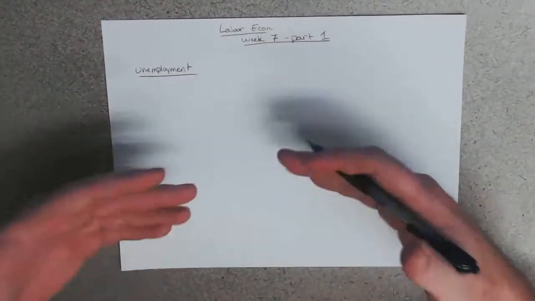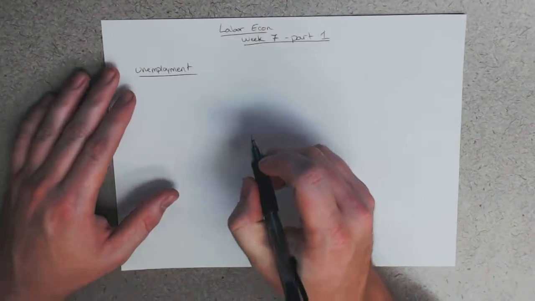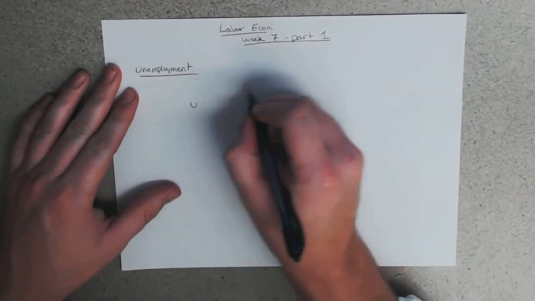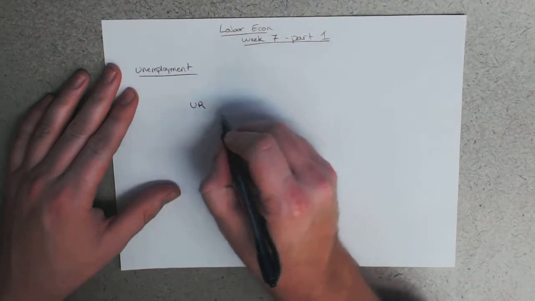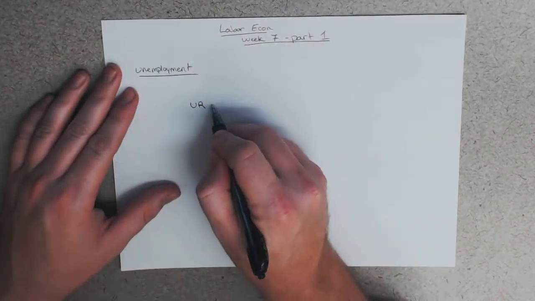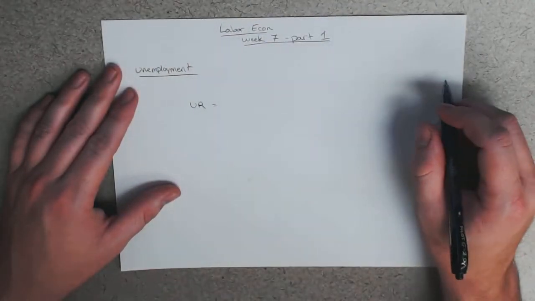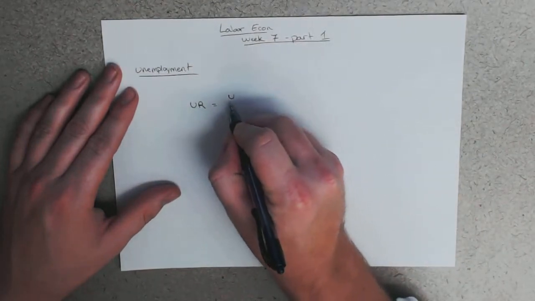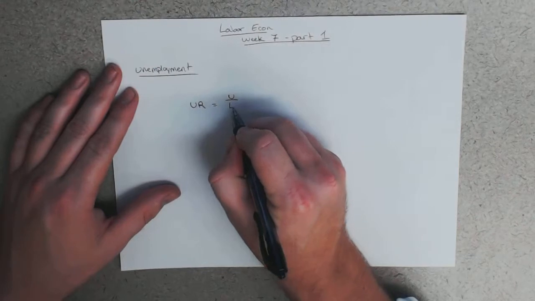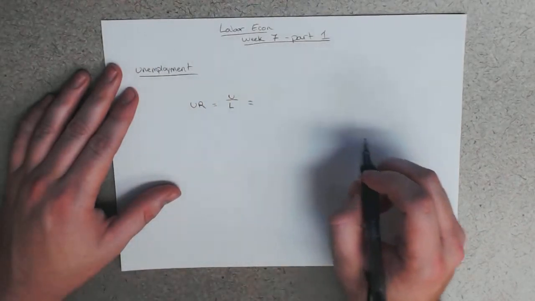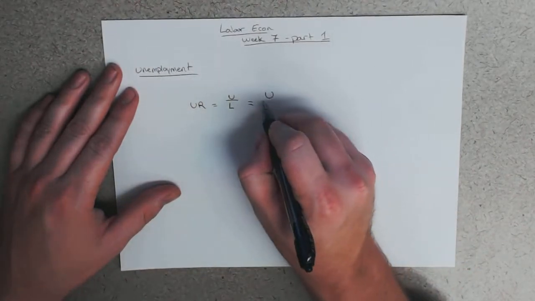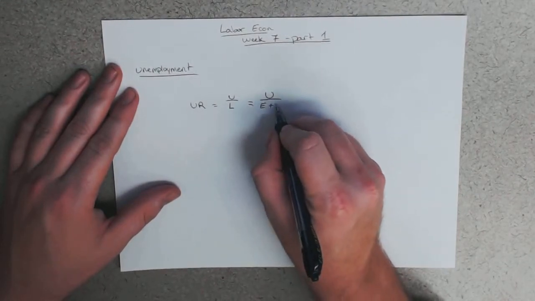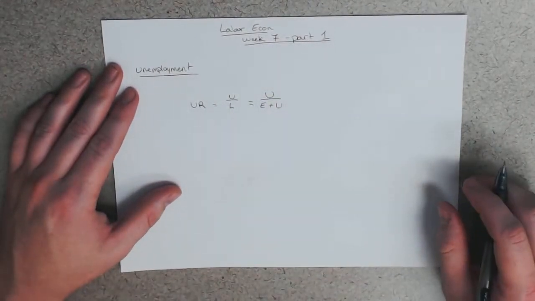Okay, so let's first define how we calculate the unemployment rate. The unemployment rate, I'm going to call it UR here, but in the notes, obviously, it's lowercase u. The unemployment rate is equal to the number of unemployed people divided by the labor force, which is also equal to the number of unemployed people divided by the number of employed people plus the number of unemployed people.